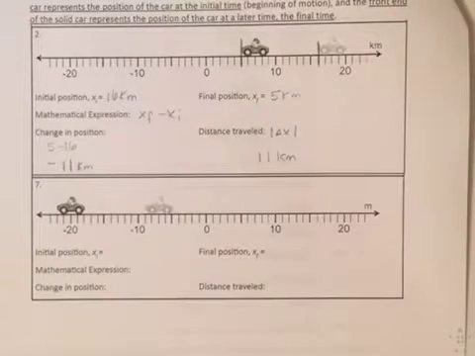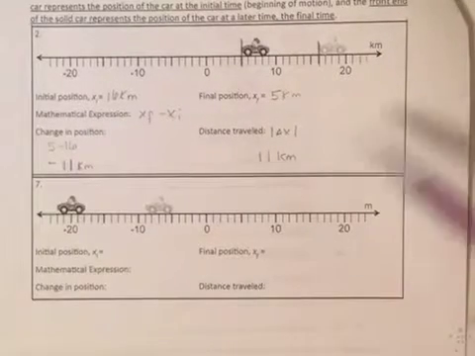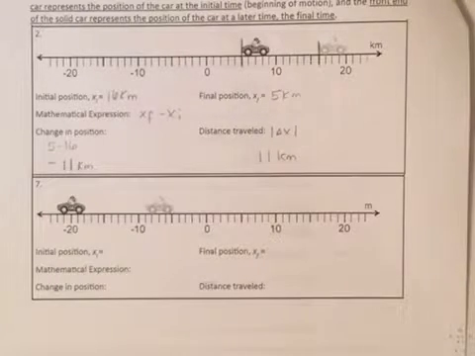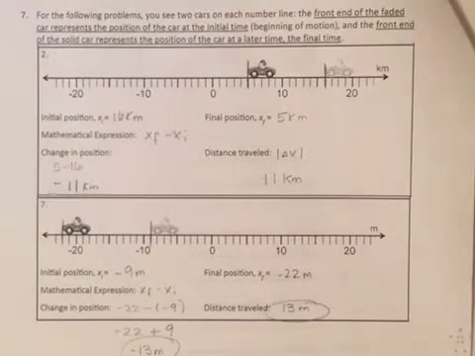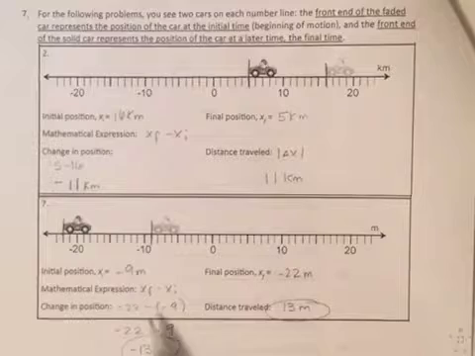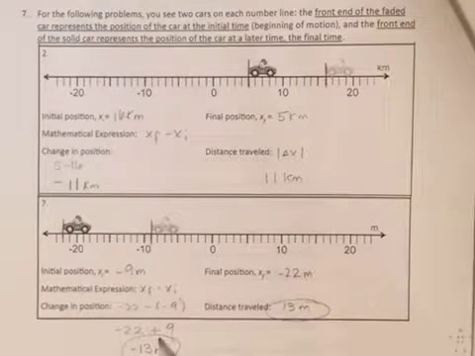So using what we just went through up above here, I'm just going to quickly write down what I got on this one, and you can see if you're right. So here we go. This is what I got for this number 7, the second part. Remember that when you subtract a negative, that means you're supposed to add.